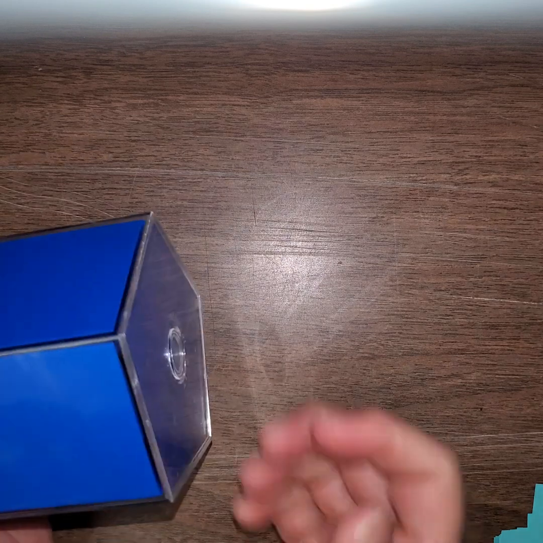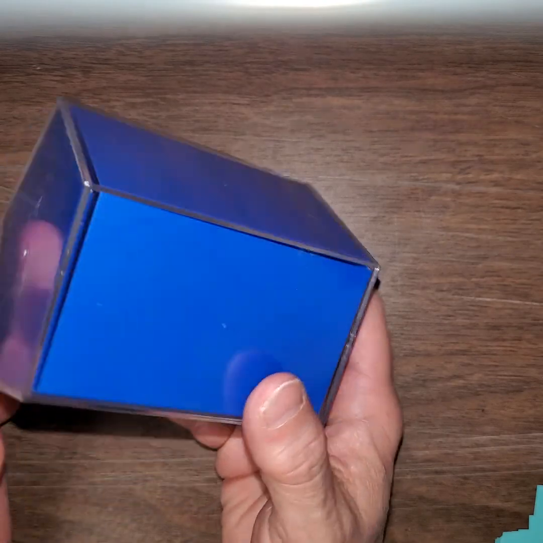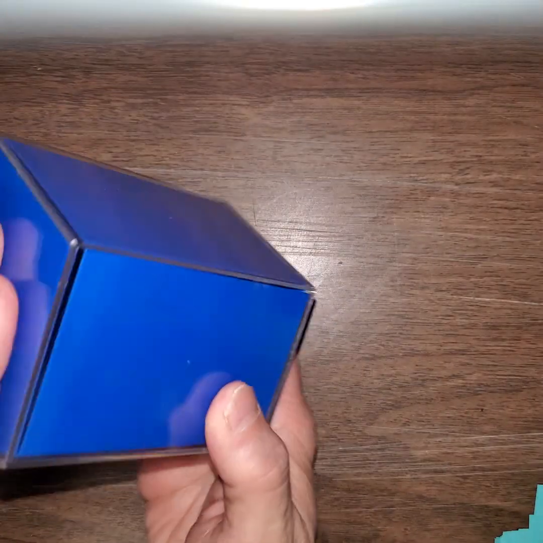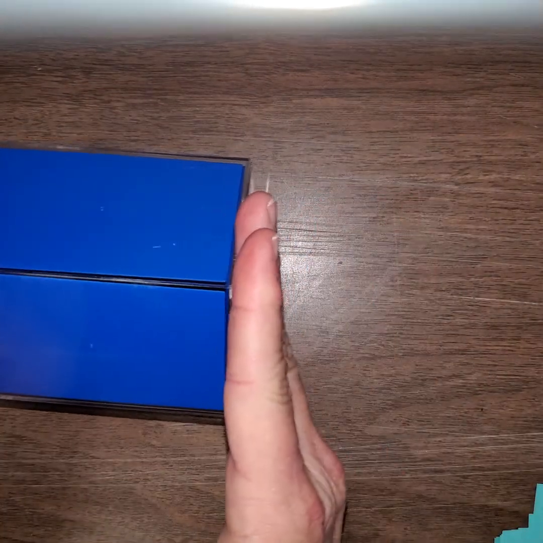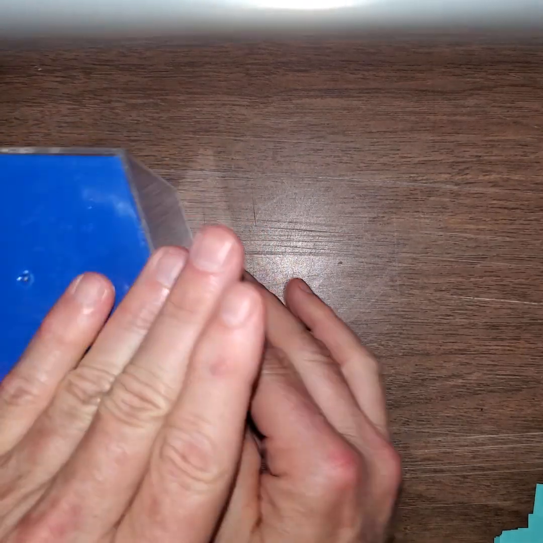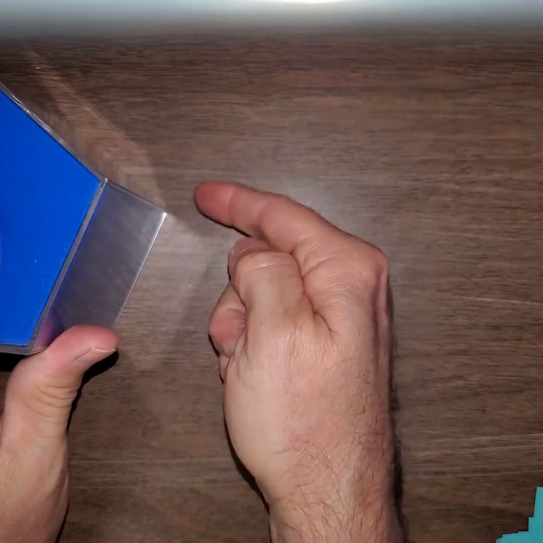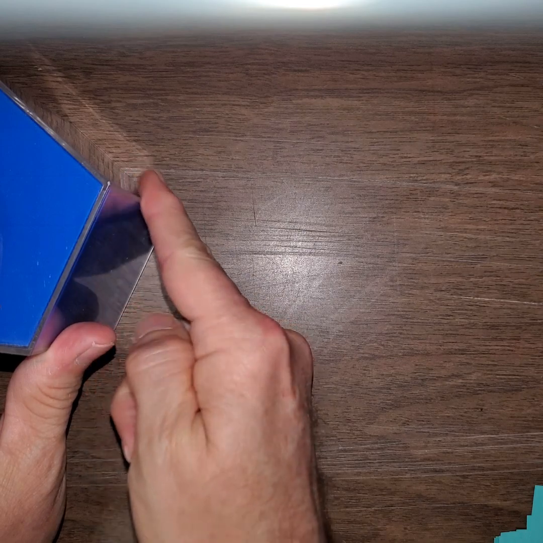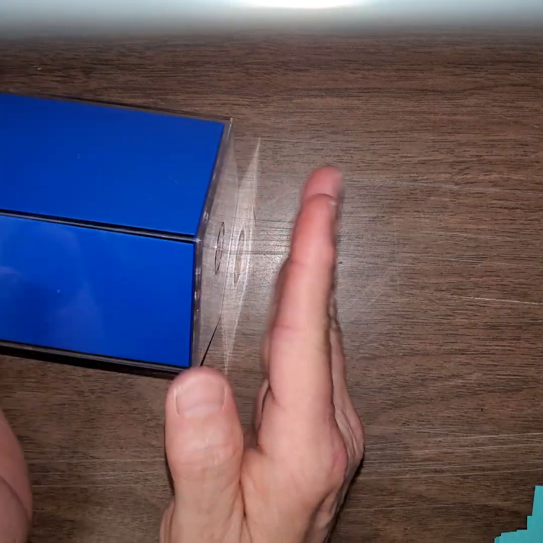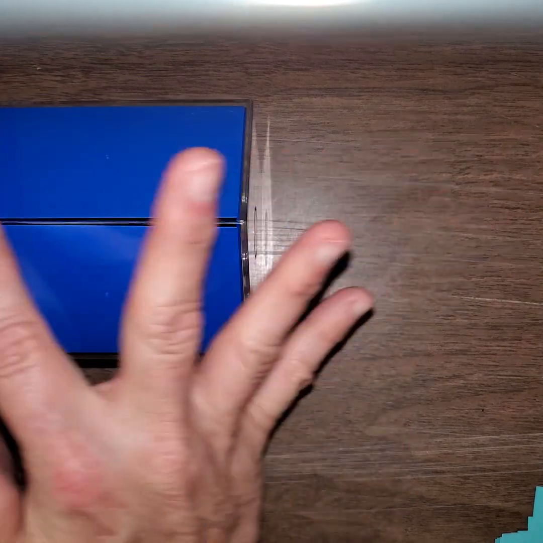So all of these shapes have a height. H-E-I-G-H-T, a height. The height of this shape is from base to base. So that is the height. Even if it's laying on its side, that's the height. The height is from this base to that base. So this is the height right here, from here to here.